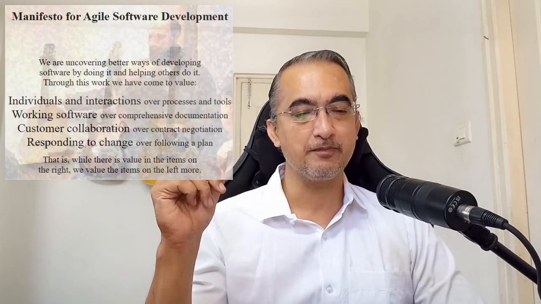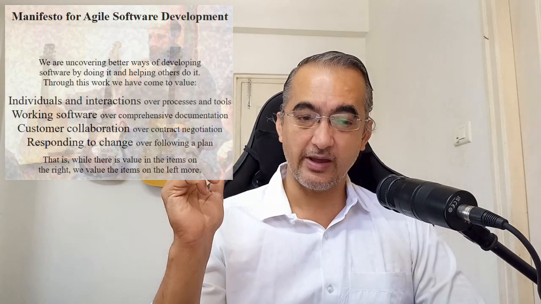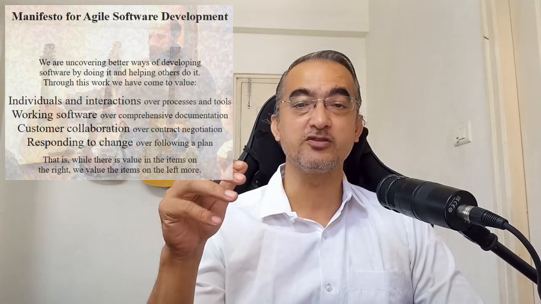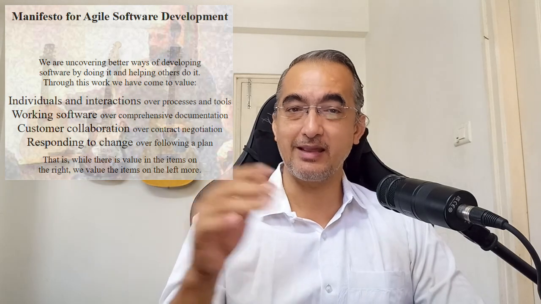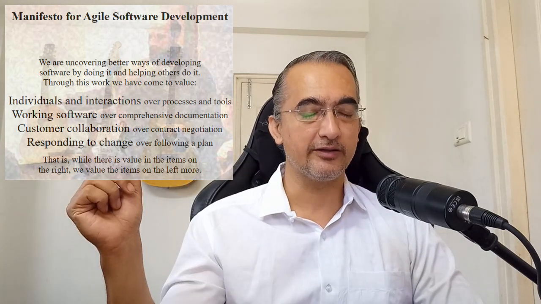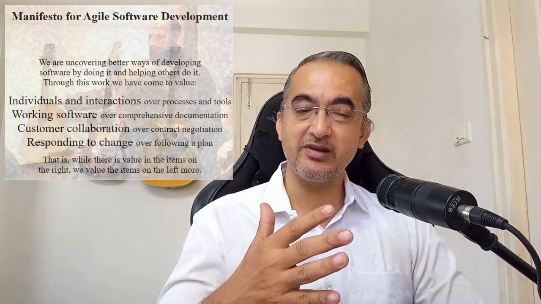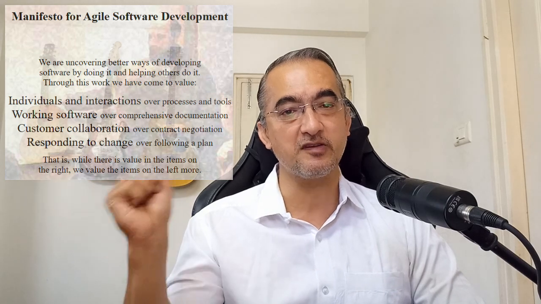And if you do a quick internet search on Agile Manifesto, you're going to find this. They said, we are uncovering better ways of developing software by doing it and helping others do it. Through this work, we have come to value, and then they list down a couple of things that they value more than other things, like individuals and interactions over processes and tools. So it's not that they don't value processes and tools.